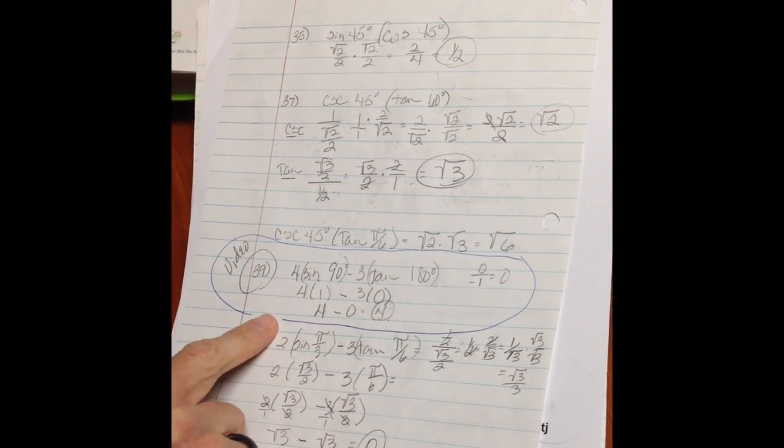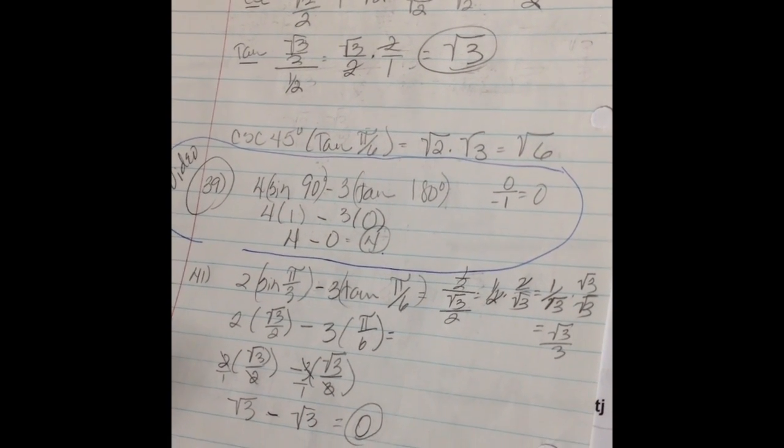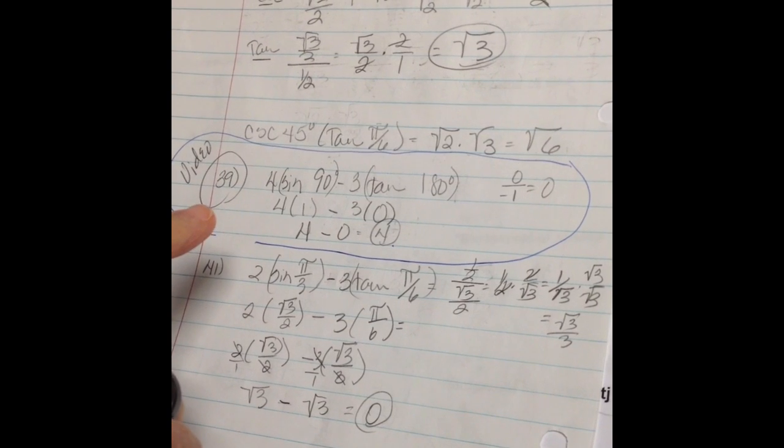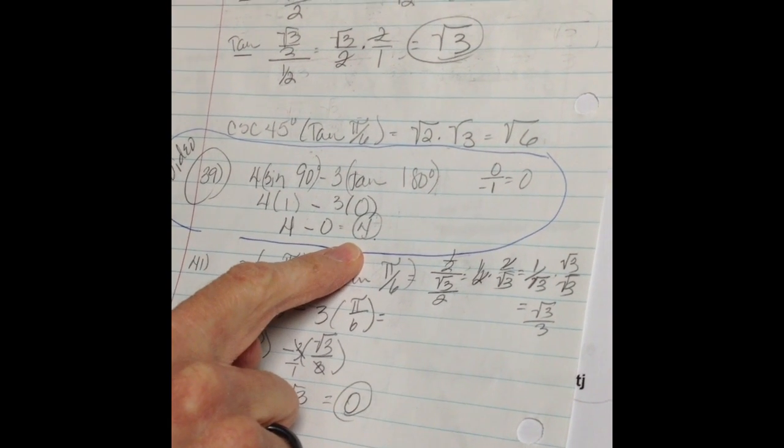Here we're asked to solve 4 times the sine of 90 degrees minus 3 times tan of 180 degrees, leaving us 4 times 1 minus 3 times 0. 4 minus 0 equals 4.